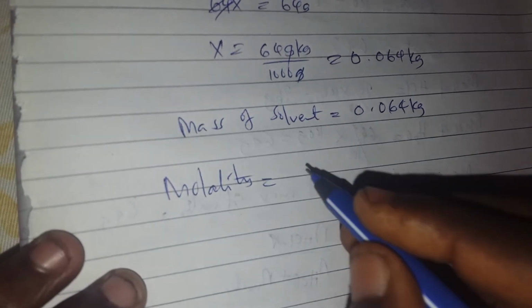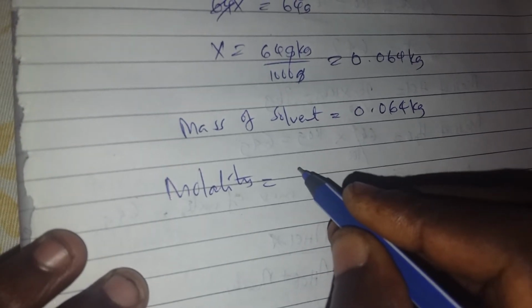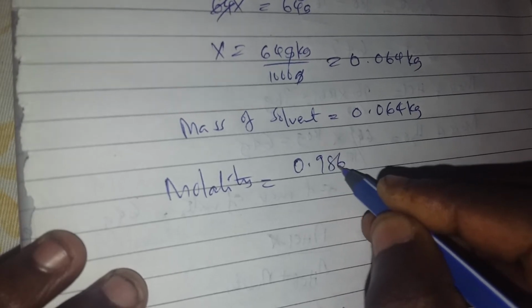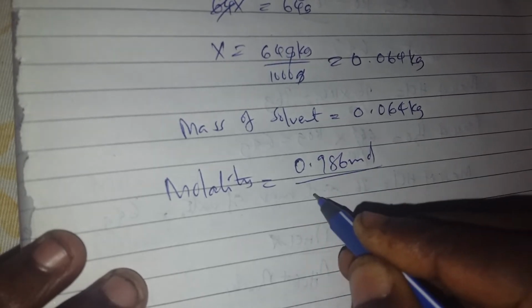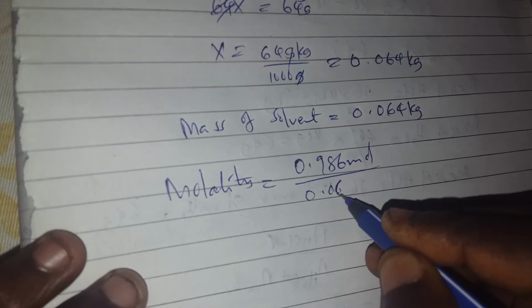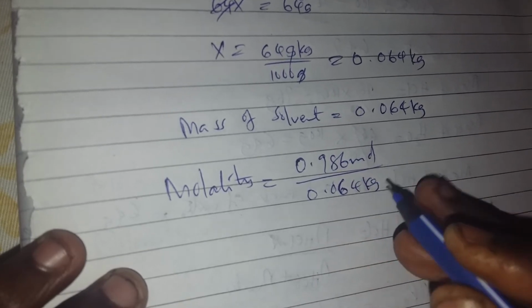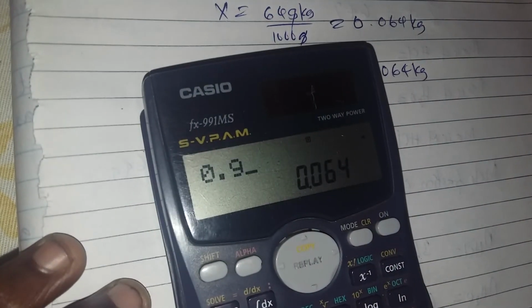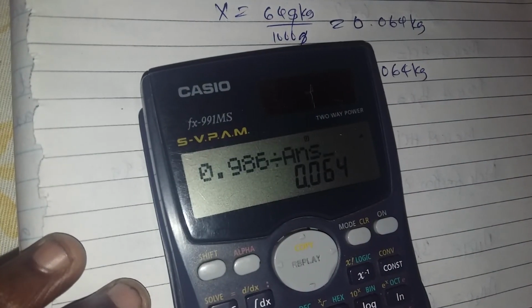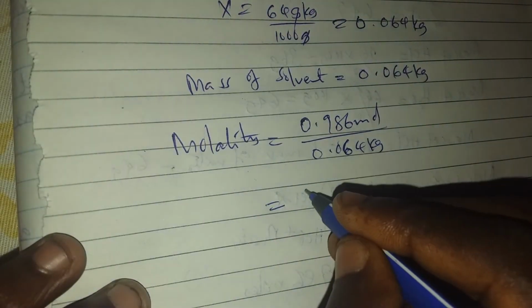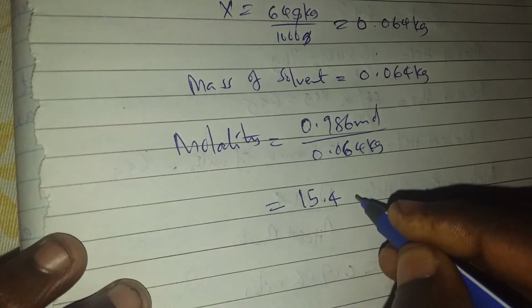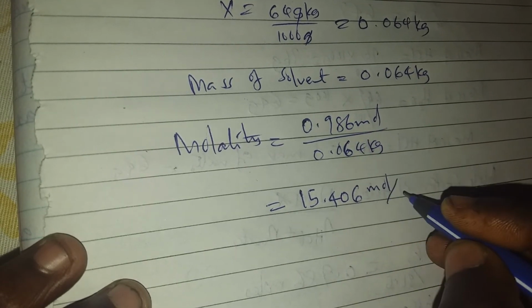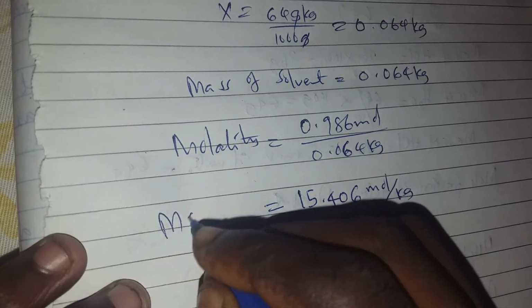So from there we are saying molarity is equal to 0.986 moles divided by 0.064 kilograms, which would be equal to 15.406 mole per kilogram.